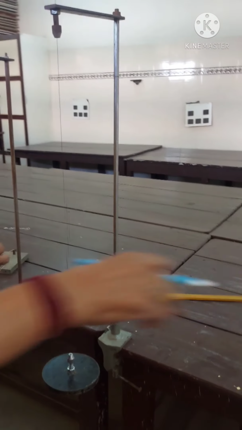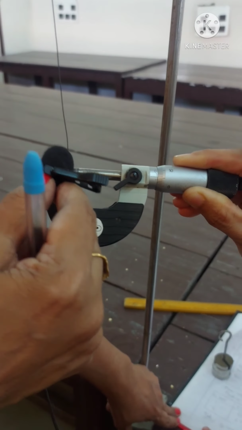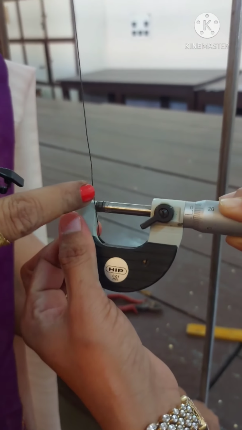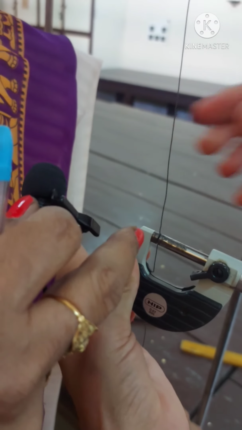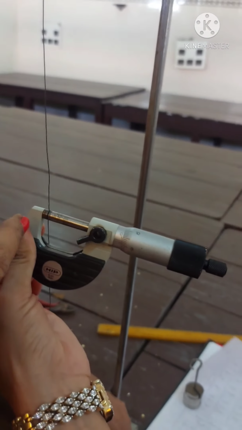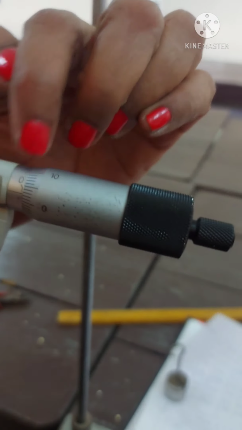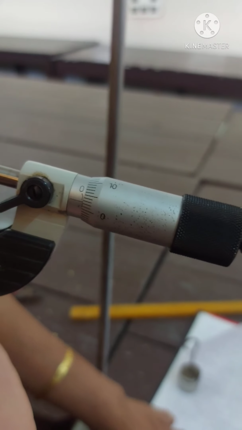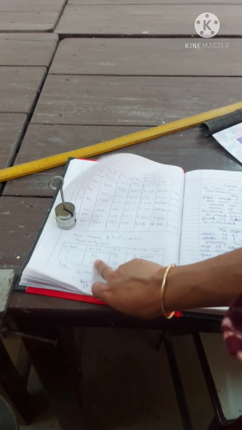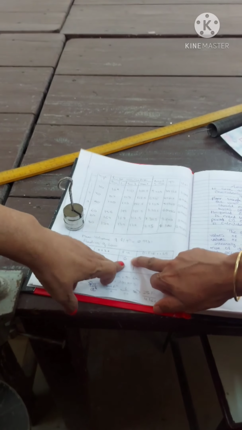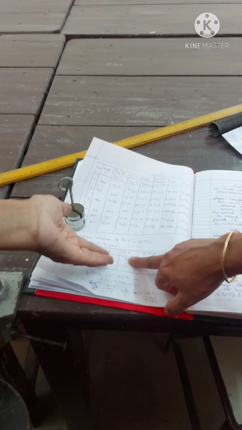Now, we have to find out the radius of this wire using the screw gauge. To find the radius, see, this is how you have to fix the wire between the two ends of this screw gauge tightly. Find out the pitch scale reading, and here it is just one line, so 0.5. Okay? Or if you cannot see any line, you'll write 0, whatever it is.